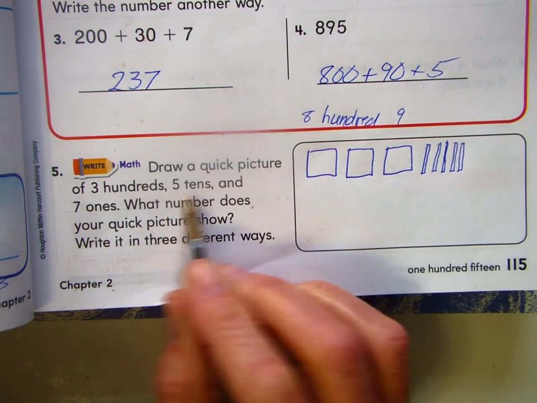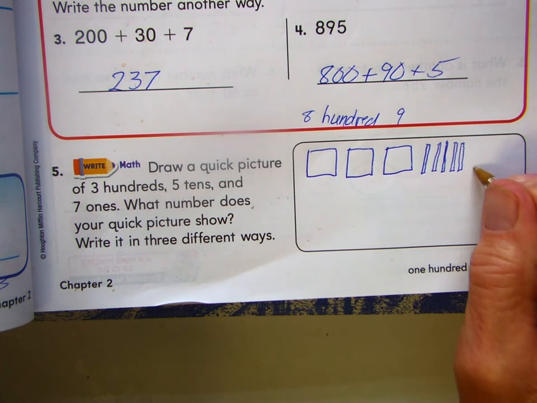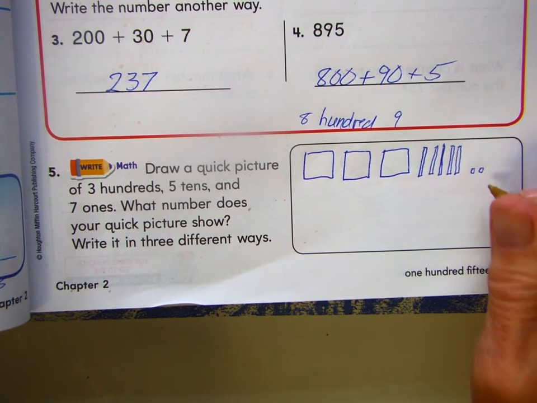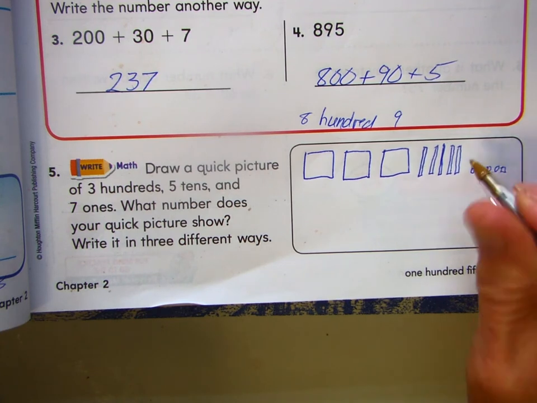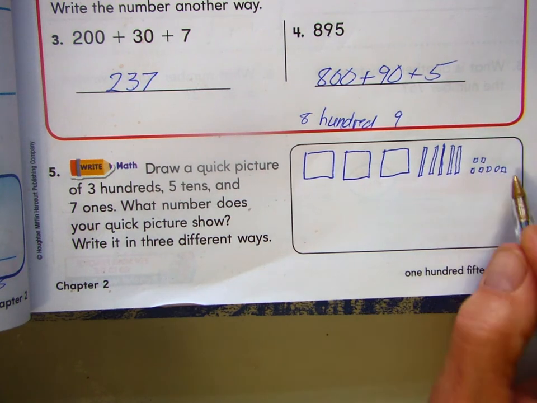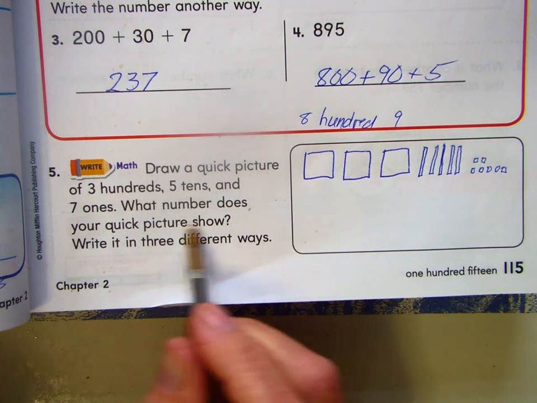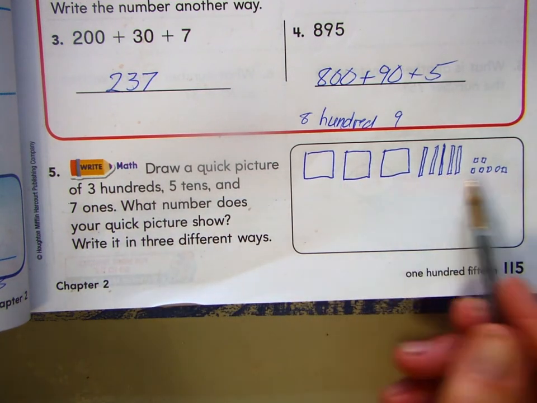5 tens and 7 ones. I'll do them over here. 1, 2. Can you see what I'm doing? 3. I like to do rows of 5. So there's 5. And a 7 is a 5 and 2 fingers. So it's 5 and 2 cubes. 357. What does their quick picture show? It shows me 300s, 5 10s, 7 1s.